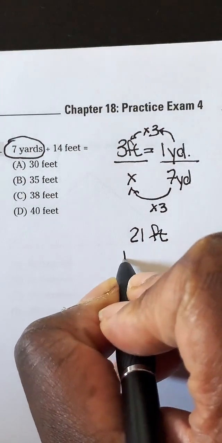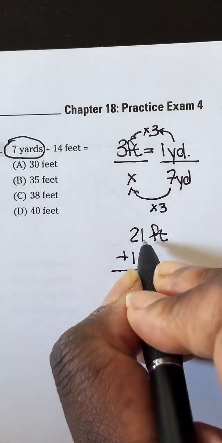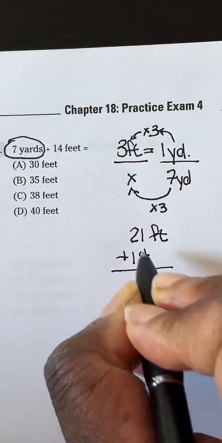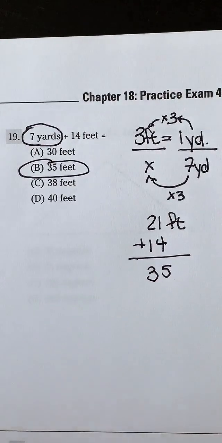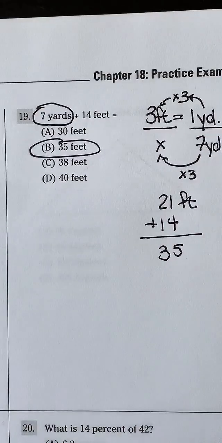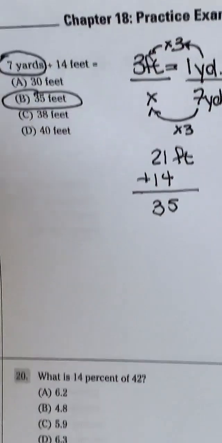But they want us to add the 14 feet with that. So now we got our 4 and 1, that gives us our 5, a 2 and 1, that gives us our 3. So that does give us our answer of B, which is 35 feet. All right, not too shabby. Good.